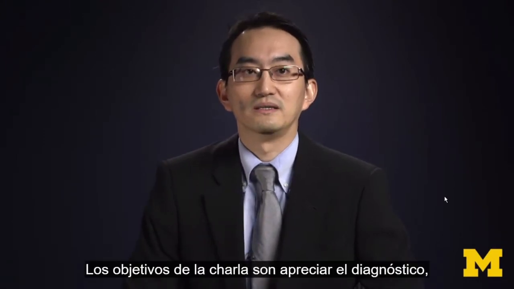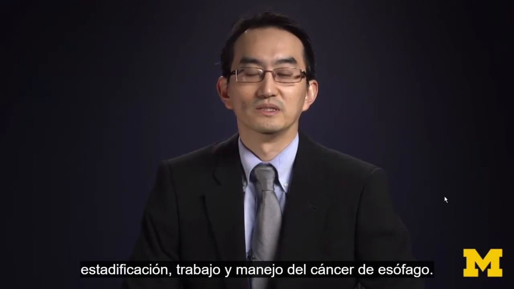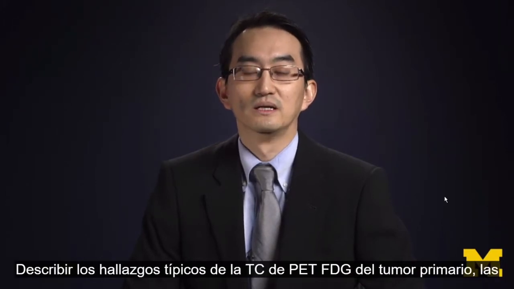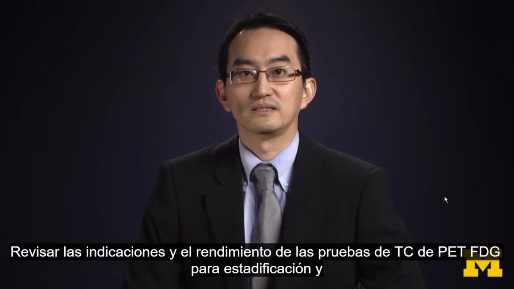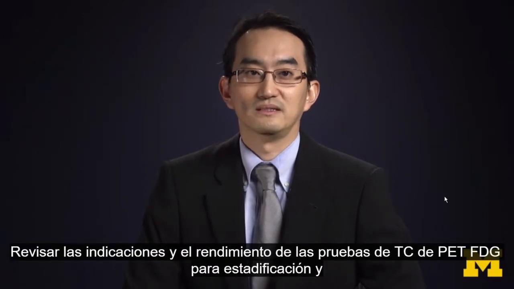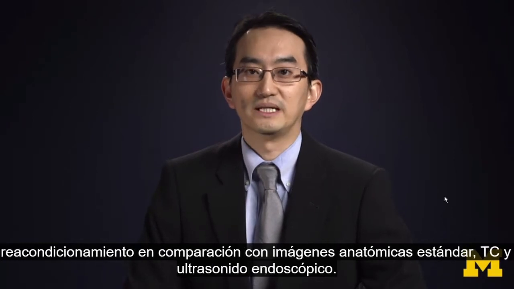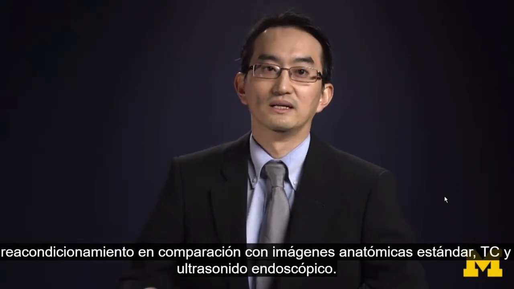The objectives of the talk are to appreciate the diagnosis, staging, workup and management of esophageal cancer, to describe typical FDG PET-CT findings of the primary tumor, regional and distant metastases, and to review indications and test performance of FDG PET-CT for staging and restaging compared to standard anatomic imaging, CT, and endoscopic ultrasound.